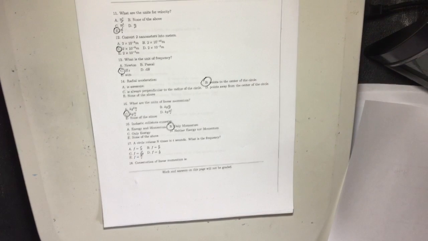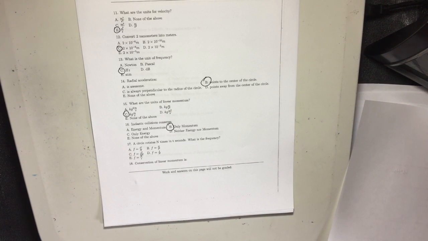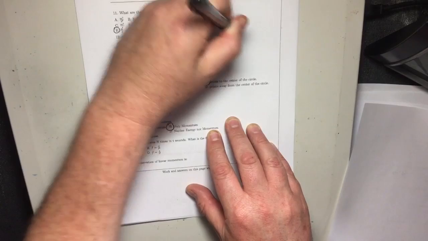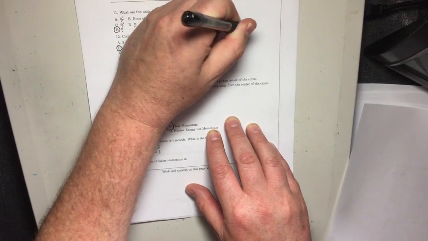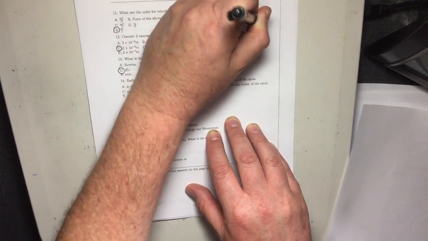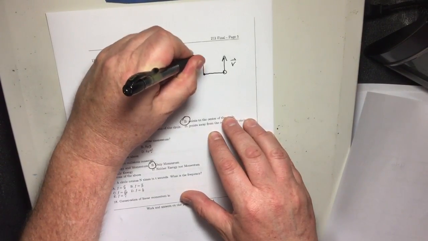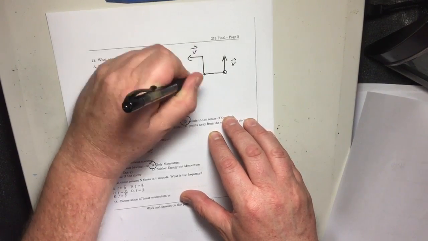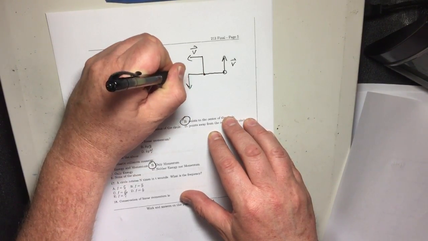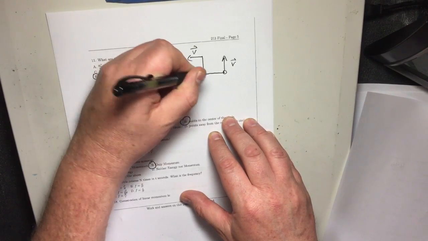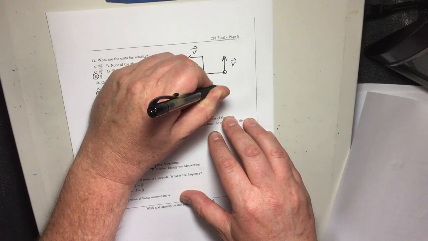Hold on, what? 14. Radial acceleration is v squared over r. When you have, say, a ball at the end of a string. Over there, it's moving in that direction. Over here, it's moving in this direction. Over there, it's moving in that direction. And over here, it's moving in this direction.